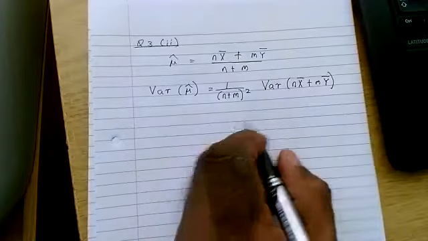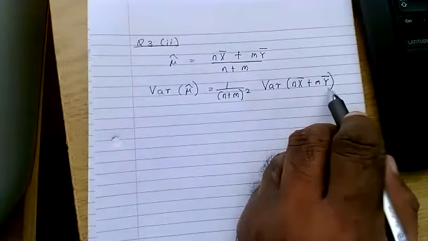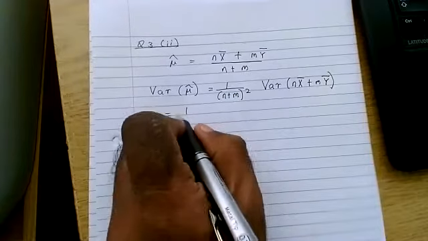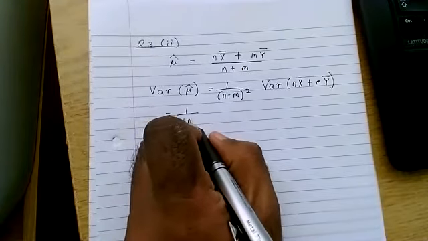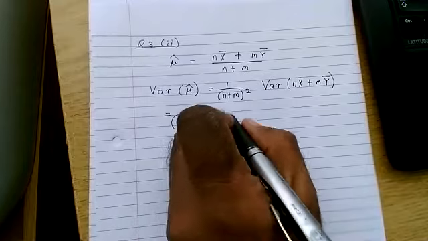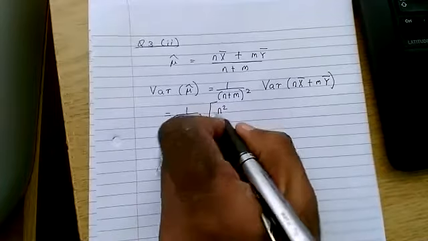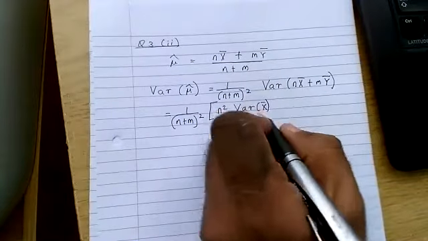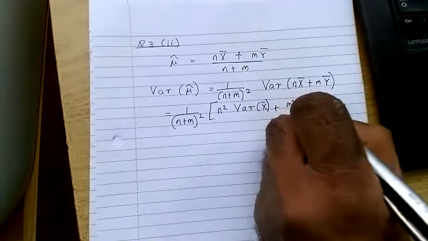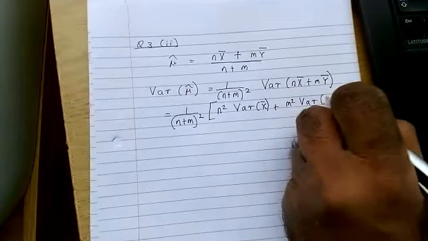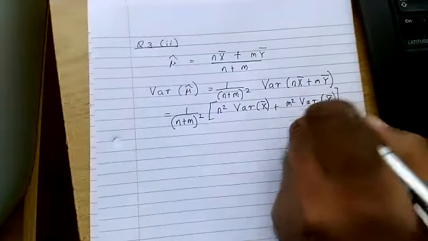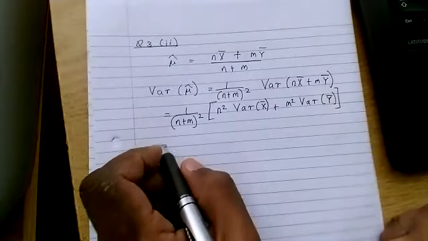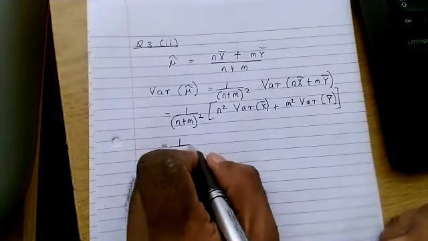Okay. Right now, because x bar and y bar are independent random variables, this becomes like this. All right. Now I'm gonna do the following.